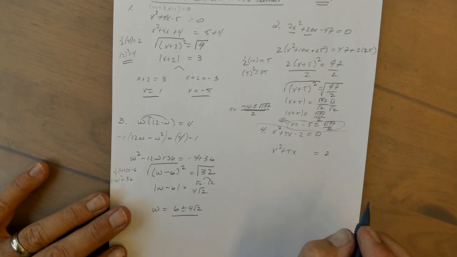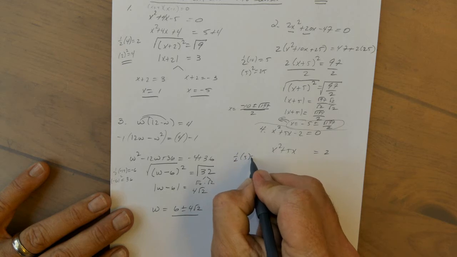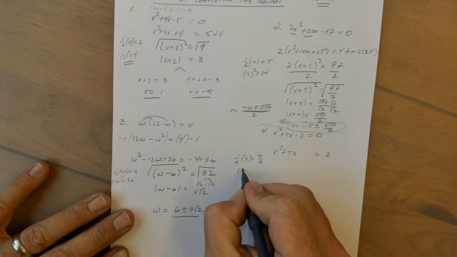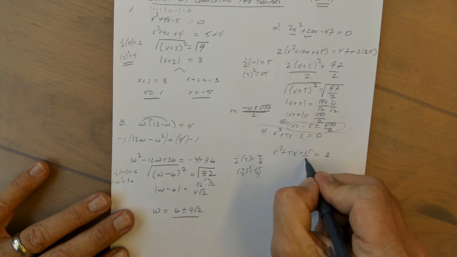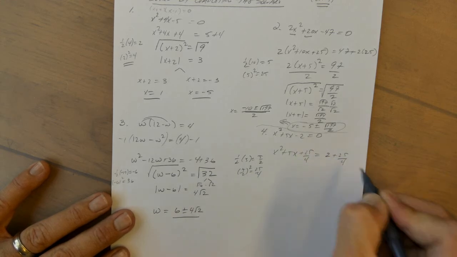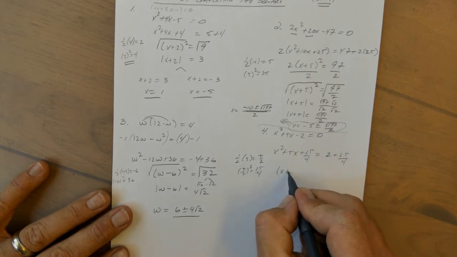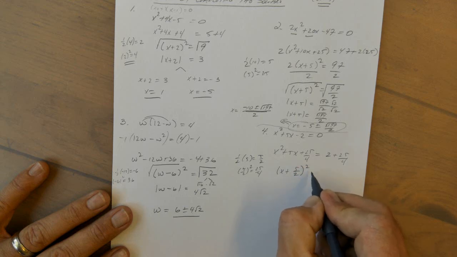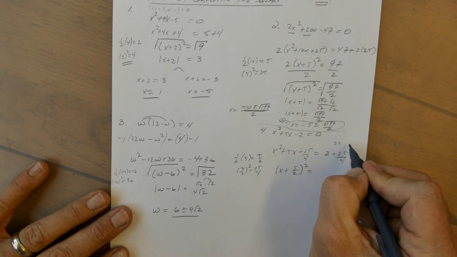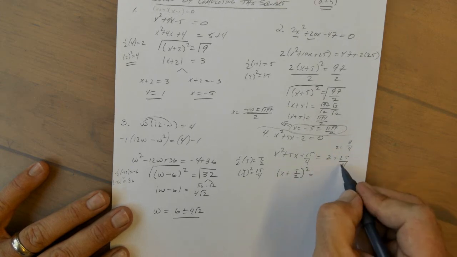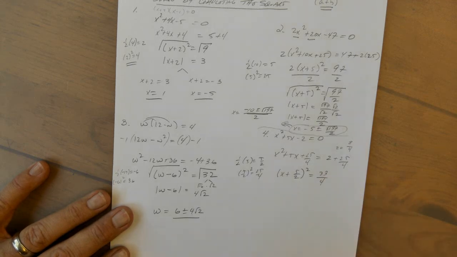Okay, so number 4 here, we're going to add 2. Now notice we have an odd number here. So when we take half of 5, we get 5 halves. We'll square that and get 25 over 4. So that's what we're going to add to both sides. On the left side, our perfect square trinomial is x plus 5 halves squared. Combining like terms, 2 is equal to 8 over 4. And since we have fourths in our denominator, we'll get 33 over 4.